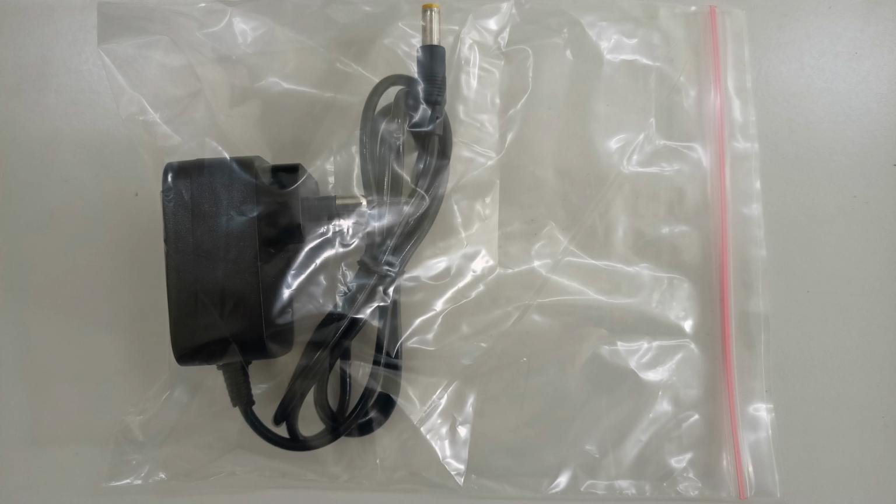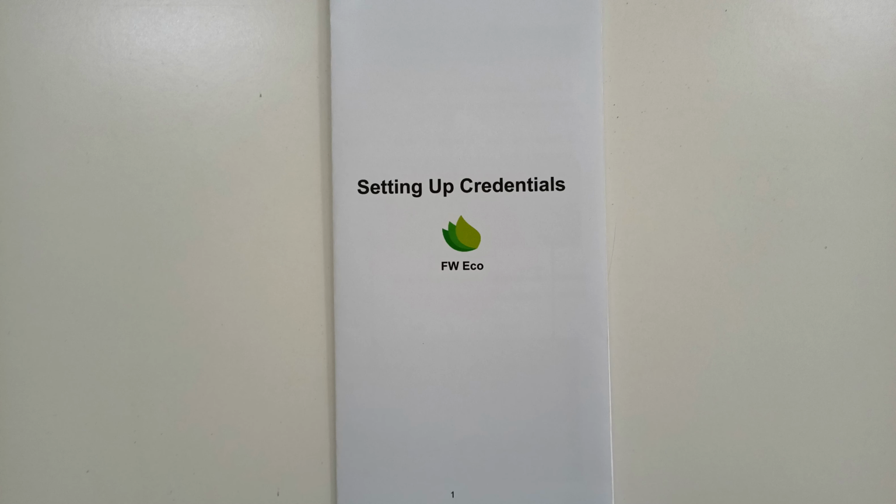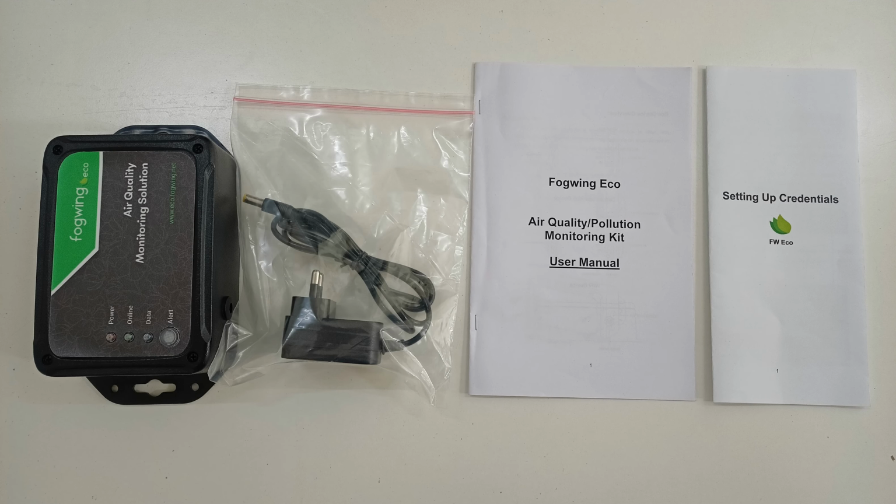This is the power adapter. It will be shipped based on the plug type that your country is using. This is the user manual. You will find the installation instructions and other useful information in it. This is the guide to set the credentials. Now let's see how to set Wi-Fi credential and data frequency in Fogwing Eco device.